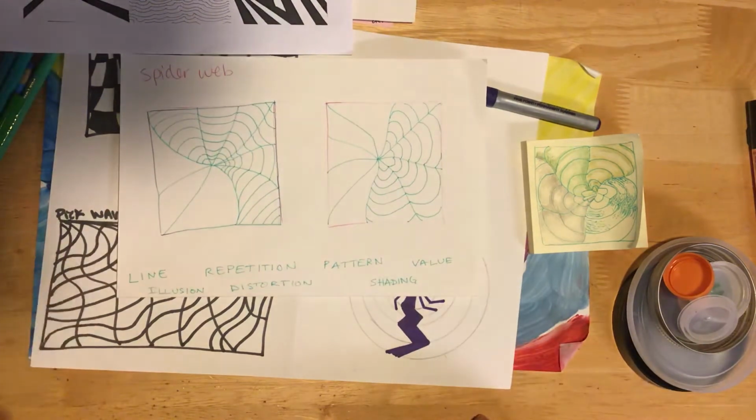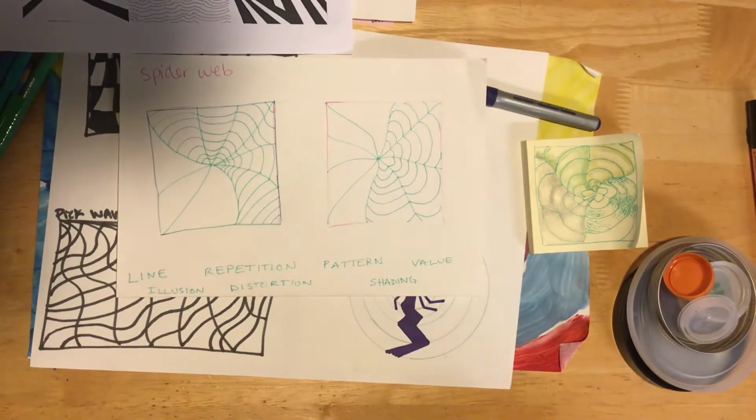So when we're talking about optical illusions, we want to keep in mind, sorry, I'm moving my chair. That was not a toot.